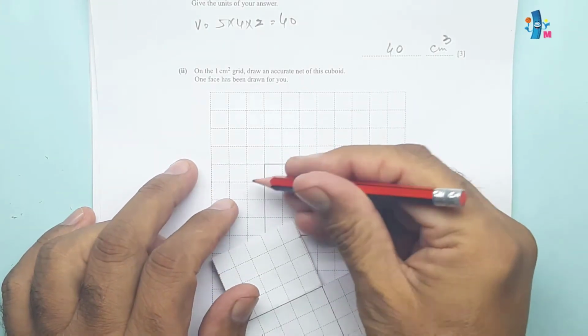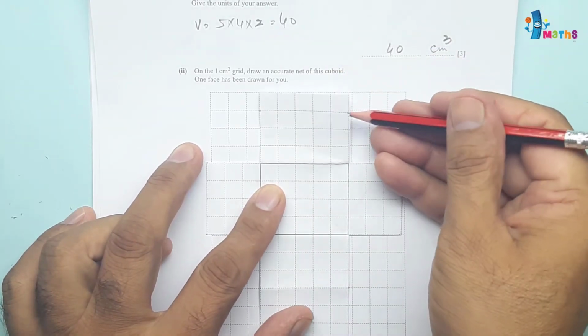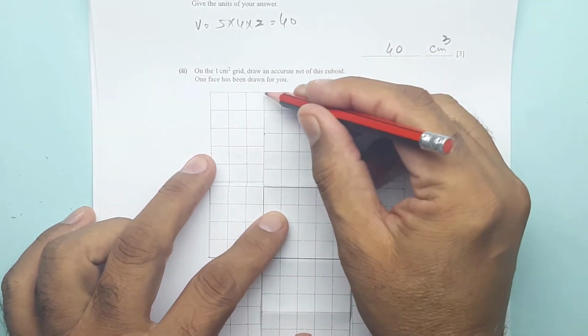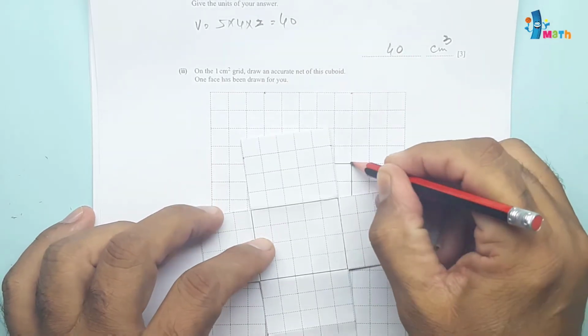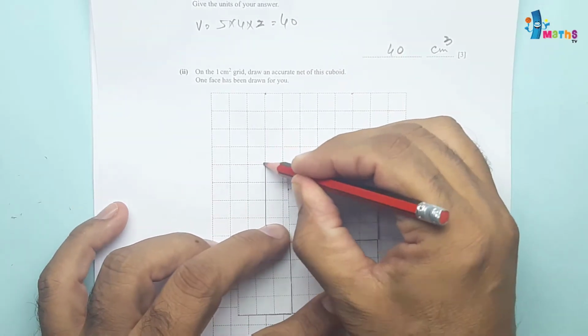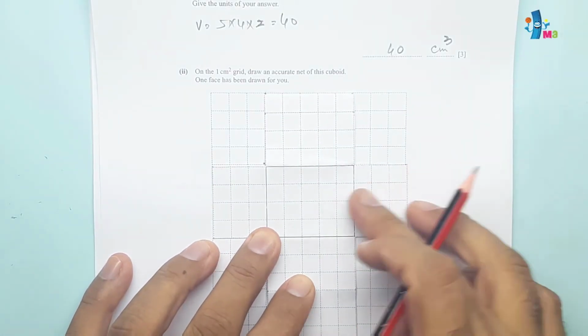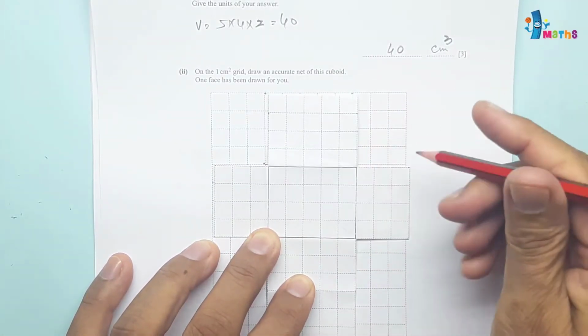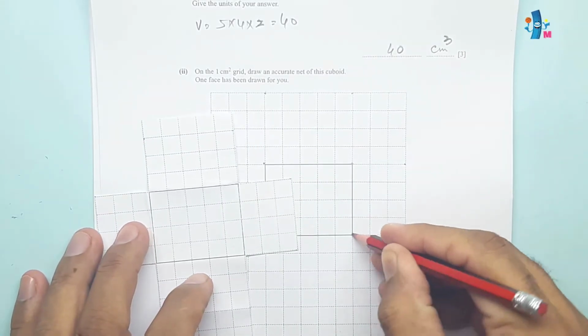Practice for that. So we can mark for this flap, this top one. It will be from here to this one and up to this one. Hopefully you are understanding. And this flap also, this side also, we can mark from this point to this point, and this and this.